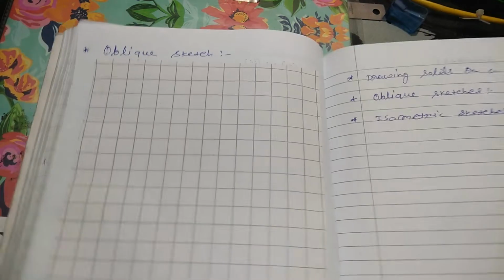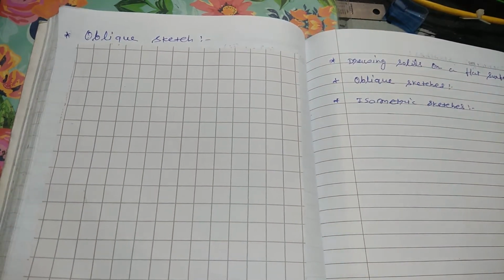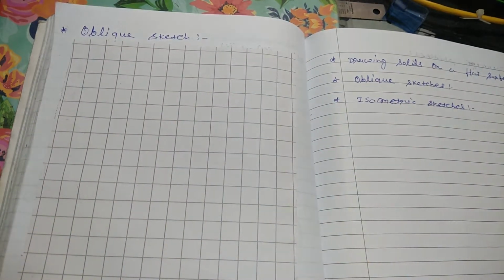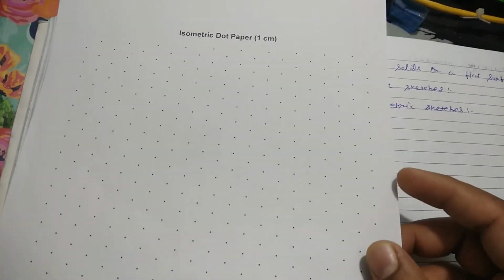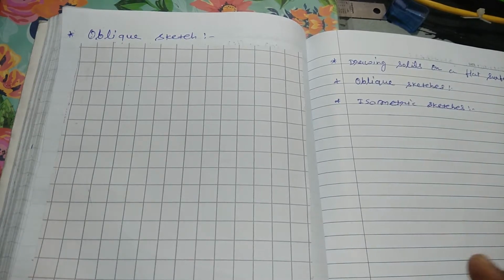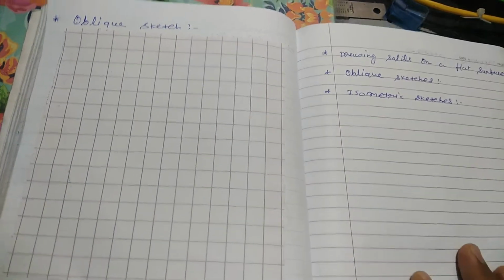Oblique sketches means a figure or a solid drawn on oblique paper. This is an example of oblique paper, and this is an isometric paper. With this video, I will send you a PDF file of oblique paper and isometric paper. You have to print out those files, cut that paper and stick it on a blank page like this, and then you have to draw the figure.